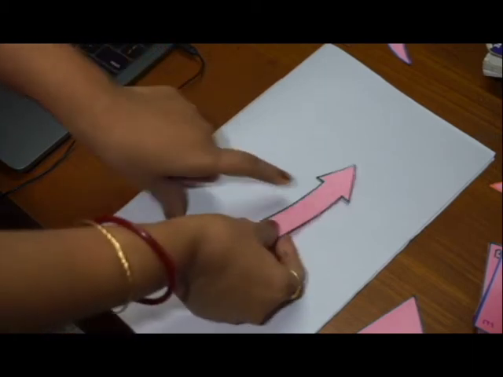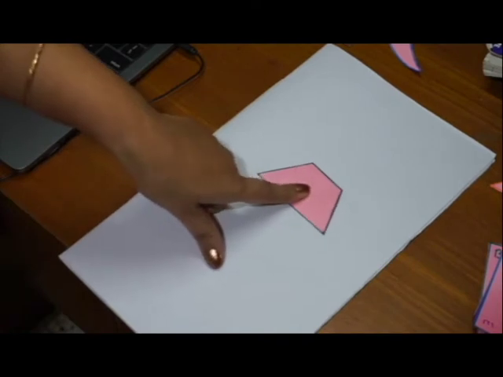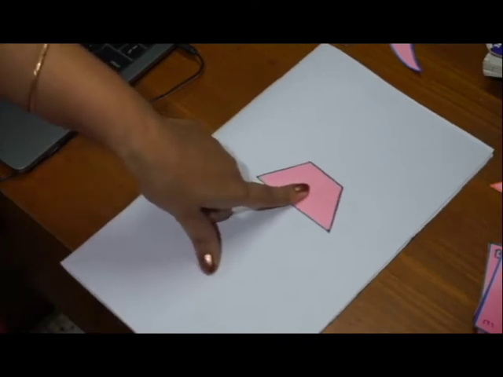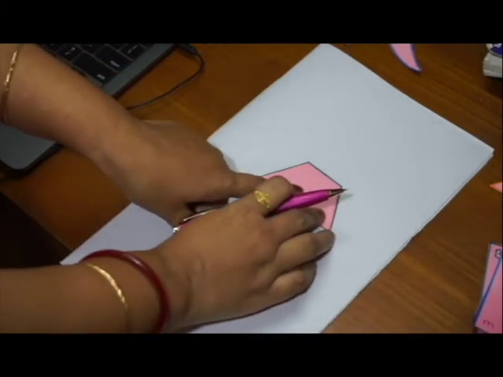Let me give you another example of a figure that does not have rotational symmetry. Look at this quadrilateral. More accurately, I would say this is a trapezium.